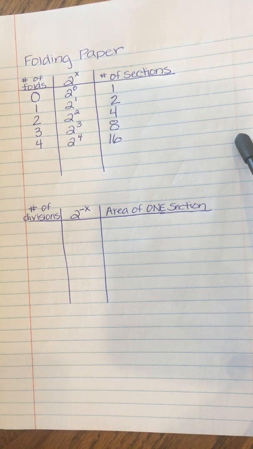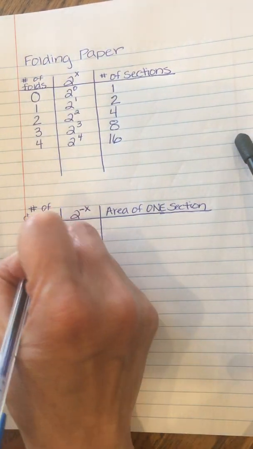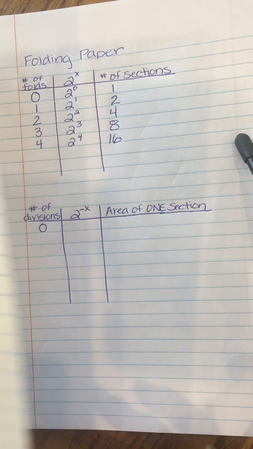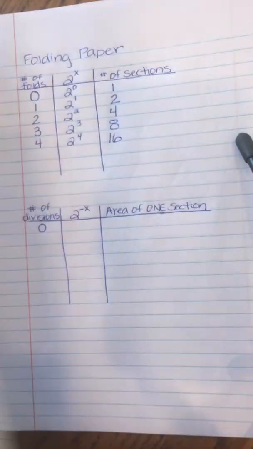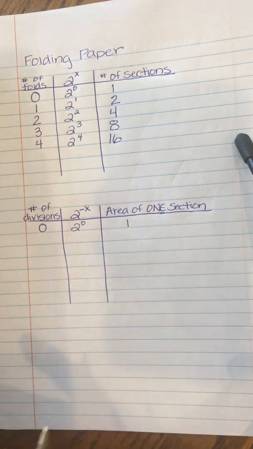Now I don't have another piece of paper, so I'm going to have to use this one. Well, let's see. Let me just go grab a different piece of paper here. We'll just use a piece of notebook paper this time. Right now, I have not divided it or folded it at all. So I'm back to my 2 to the 0 power, and the area of my one section is one whole piece of paper.